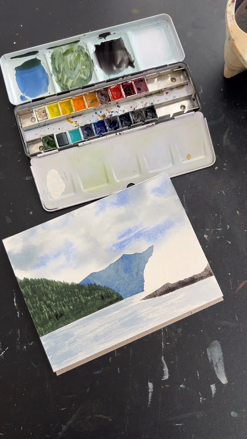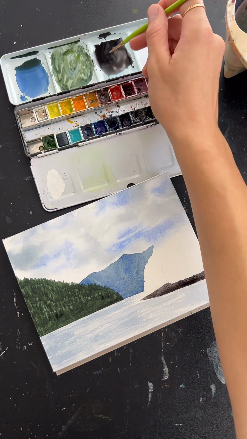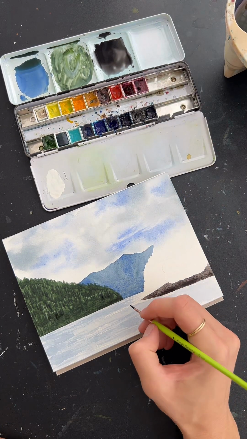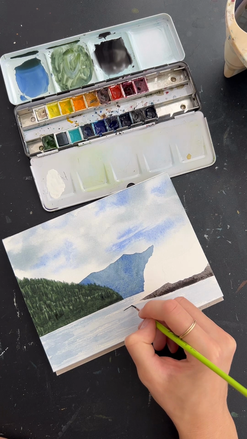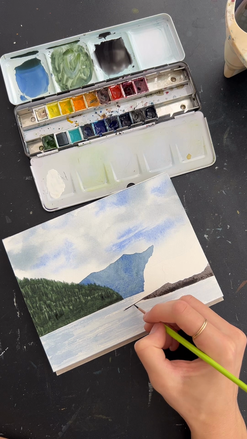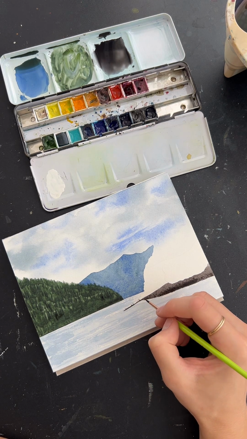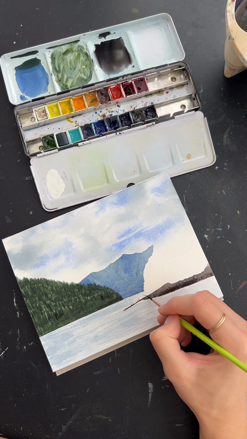And then if you're feeling like you want a little extra challenge, I'm going to switch to a smaller brush. And I'm just going to put maybe a log that goes out into the water here. You can add some little sticks sticking out of it, just to show what it is.